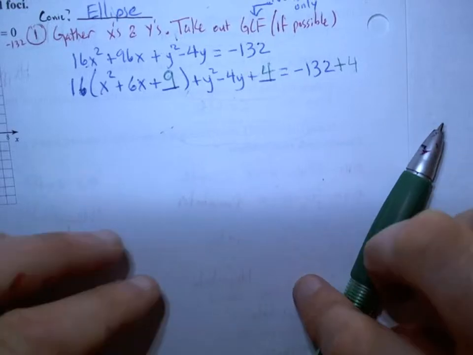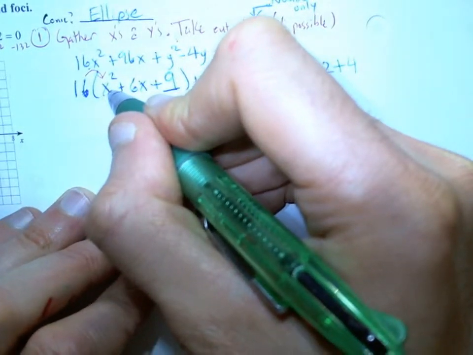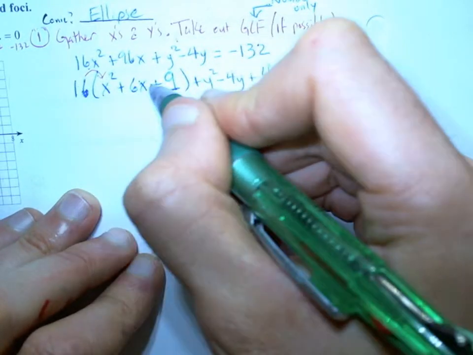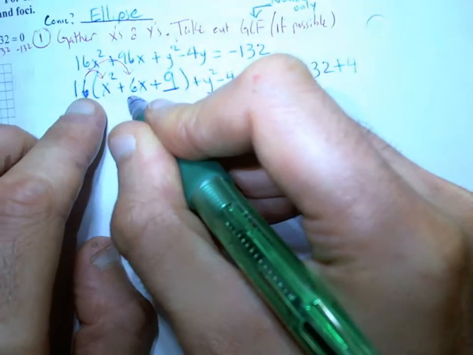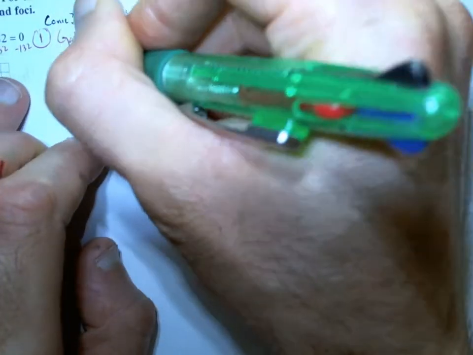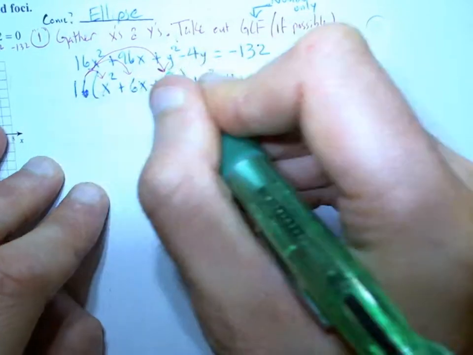Exactly. Think about this, guys. If you redistribute this, you don't have 1x squared. How many x squareds do you have on this left-hand side? You have 16 of them. You don't have 6 x's. You have 96 x's. So you did not just add a 9 here. You didn't add 9 ones. You added 16 times 9.